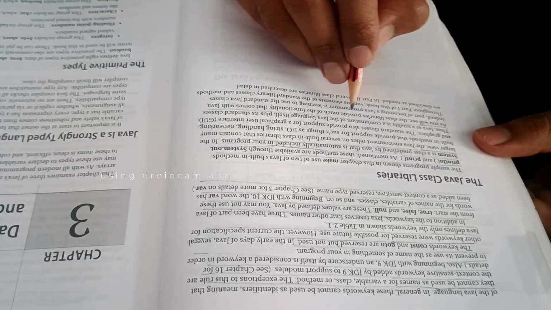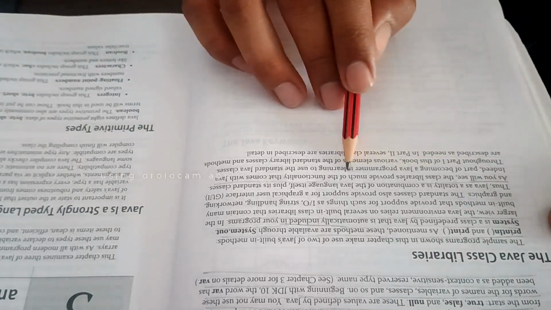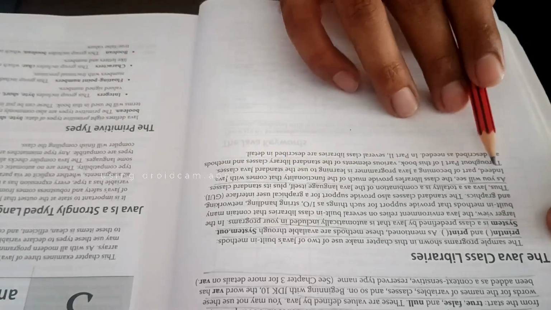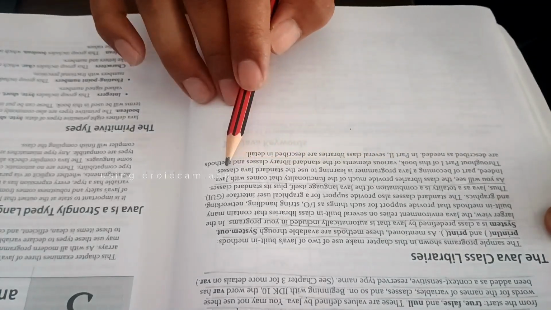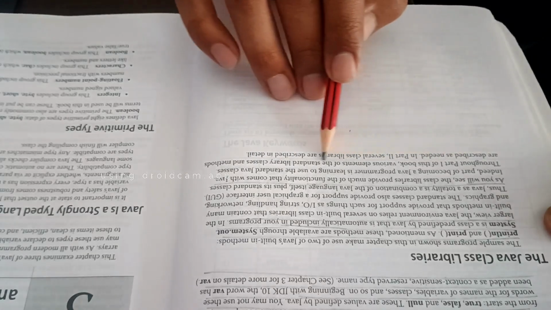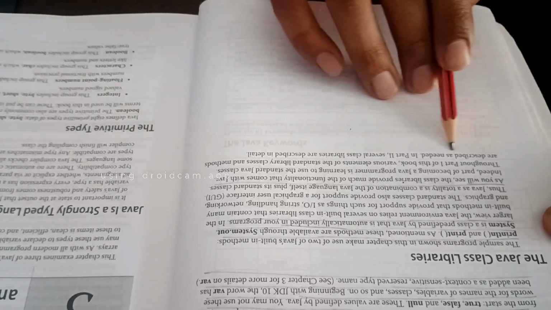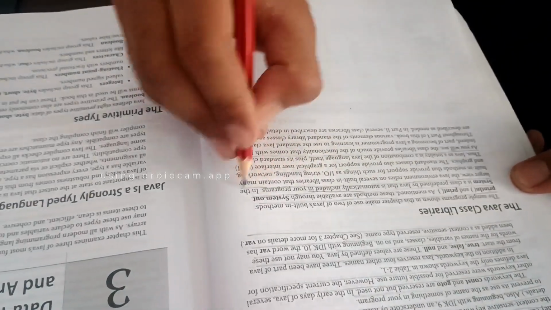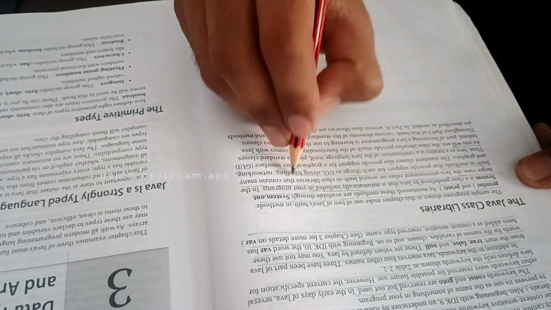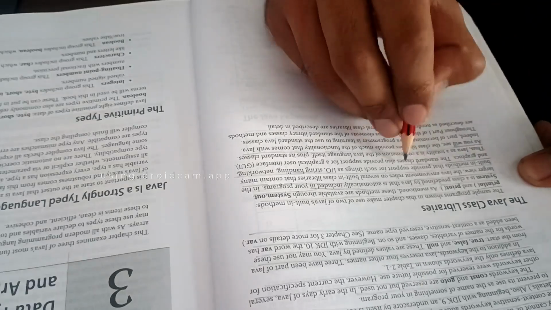As you will see, the class libraries provide much of the functionality that comes with Java. Indeed, part of becoming a Java programmer is learning to use the standard Java classes. Throughout part 1 of this book, various elements of the standard library class methods are described as needed. In part 2, class libraries are described in detail. Right, so this finishes.